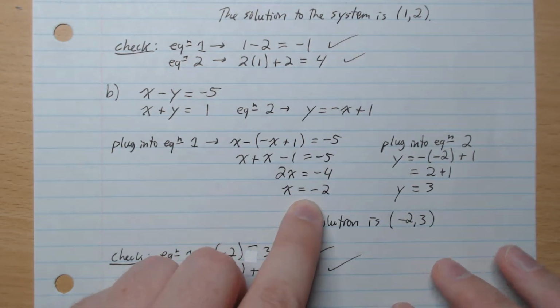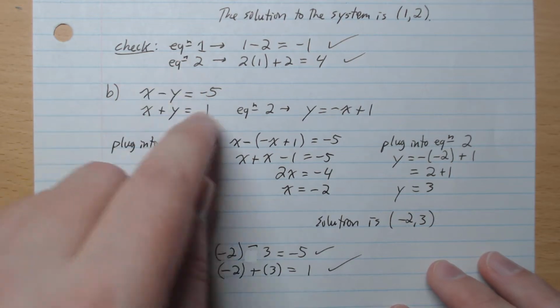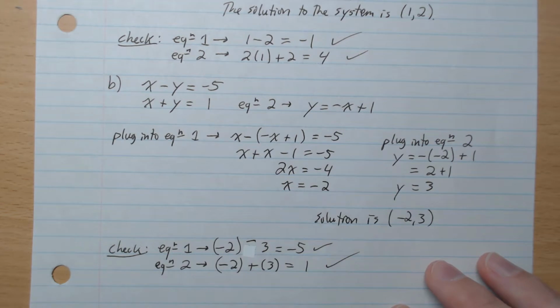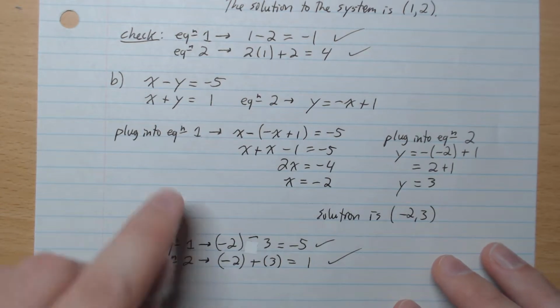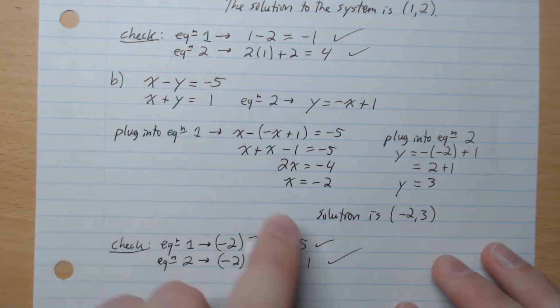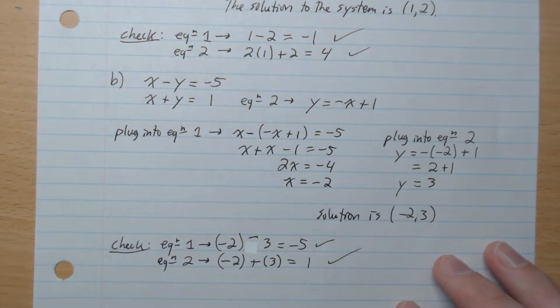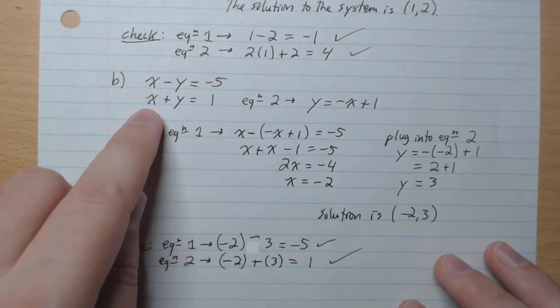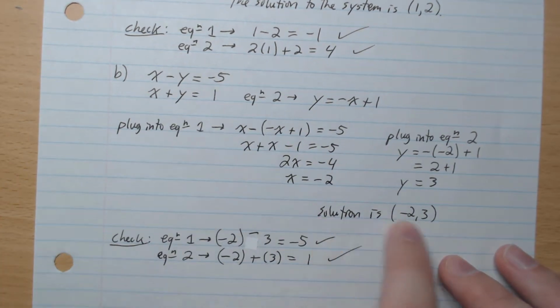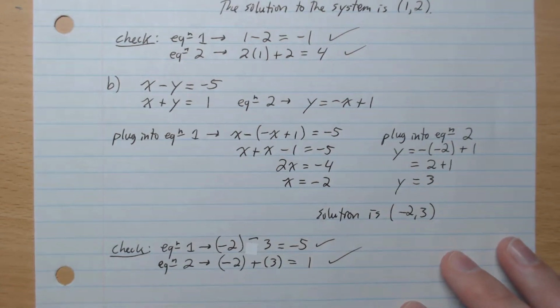And then we can take this x equals -2, and we're going to plug it into this equation right here, and we get 3. So the solution is (-2, 3). And we're going to check it right now. If we plug it into equation 1, we have -2 minus 3, which gives -5, so we're good. And then plug into equation 2: -2 plus 3, which gives 1, which is what we're supposed to get if it is a solution. So that's excellent. So this is the solution to the system.